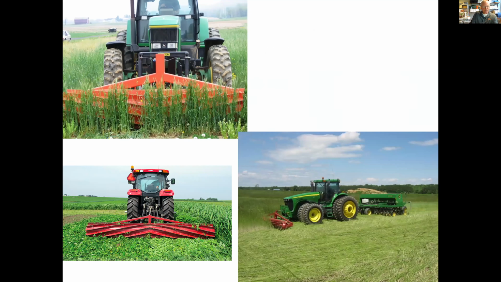So here are some different ways that these roller crimpers can be utilized. Some of these things can be mounted on the front of the tractor with a 3-point system. They can be mounted on the back of the tractor. There's some units here where you actually are doing the roller crimping on the front of the tractor, and then you have your soybean drill on the back of the tractor.